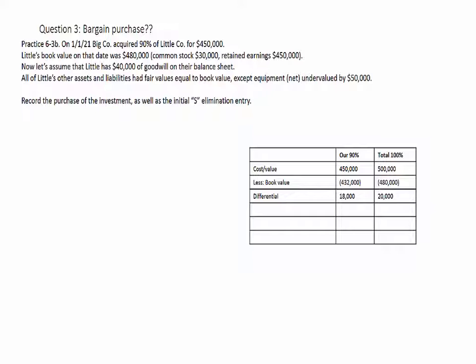Now, in problem 6.3b, we're going to change this a little bit and now say that Little Company has $40,000 of goodwill on their balance sheet. So let's go ahead and go through the differential analysis just as we did before, and we're going to start at the same point. We have the same cost or value of the business, we have the same book value, we have the same differential. We will again subtract the undervalued equipment, but now we need to go ahead and add the overvalued goodwill.